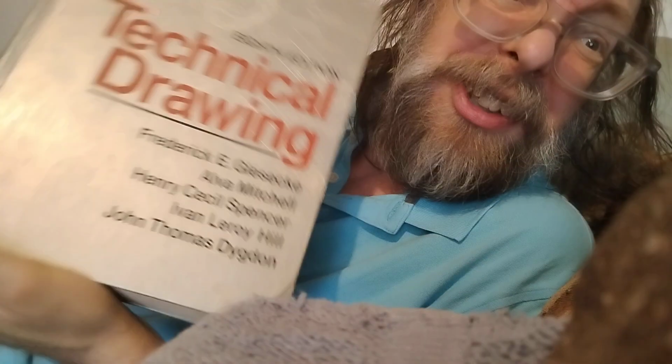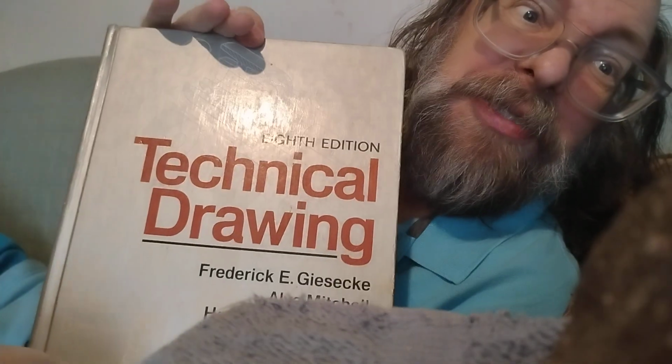There you are. This is the book that I was trained on. First edition. Had my dad's drawings in there.